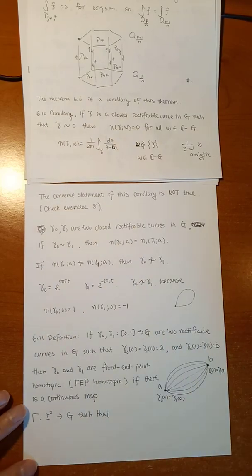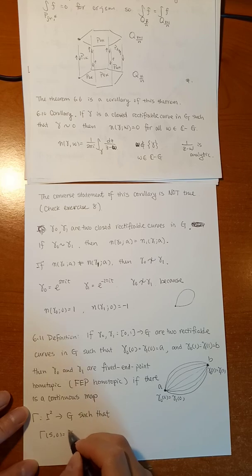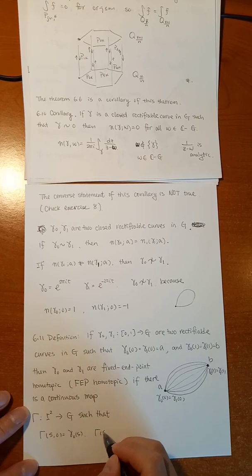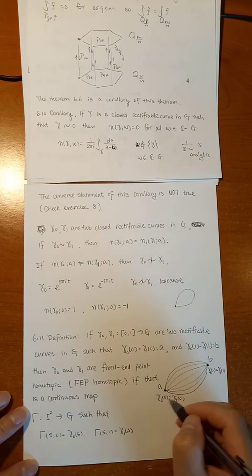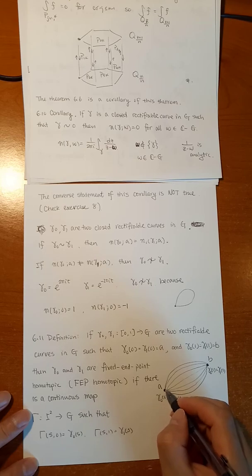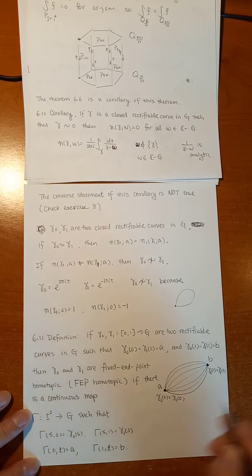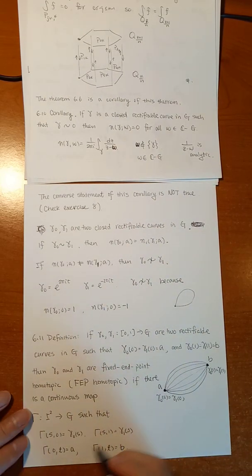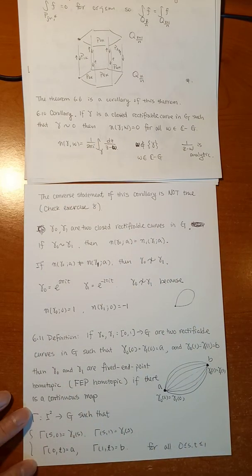Okay, so first, capital gamma(s, 0) is little gamma 0 of s, and capital gamma(s, 1) is little gamma 1 of s. So you do have the upper bound and lower bound, and they must fix the points: gamma 0 of t is equal to a, and gamma 1 of t is equal to b, for all s and t. Those are the two conditions.